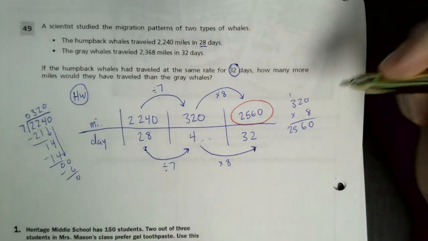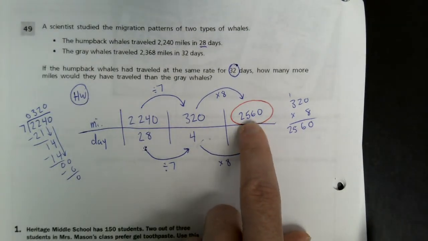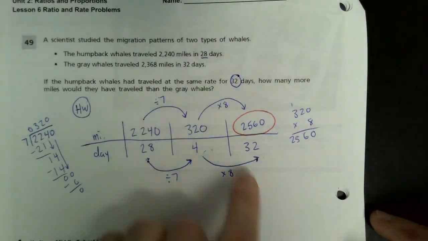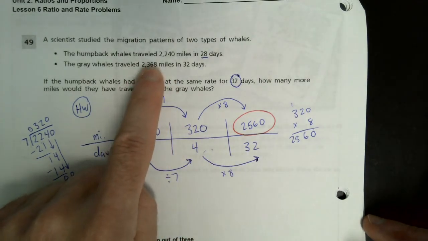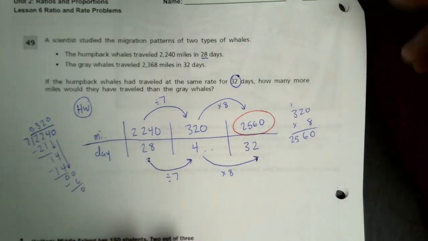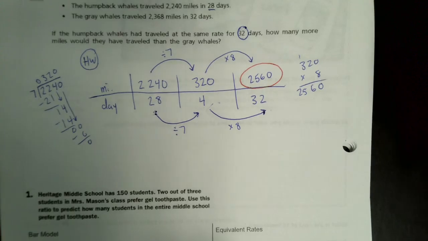2,560. All right, so in 32 days, the humpback whale traveled 2,560 miles. Now, we're not done yet because we're trying to compare that to the gray whale. So the gray whale in 32 days traveled 2,368 miles. So to find the difference between the two, I'm going to do that down here, I think. We're going to subtract those two numbers.